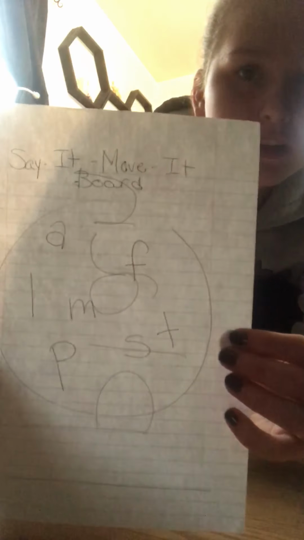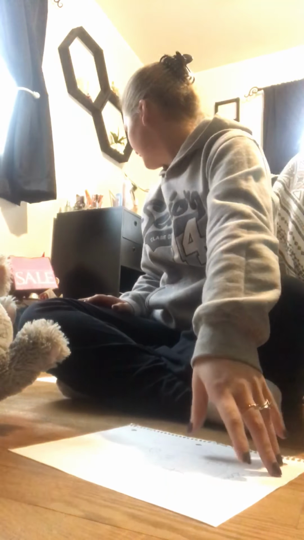This will be for phonemic awareness with letters. I'm going to give each student a copy of the Say It, Move It board, which looks very similar to this, along with some letters. First I will have each student identify the names of each letter that you see on here. And then I would direct them to place their letter in the circles at the top of the board. And then I'm going to move on to the lesson.